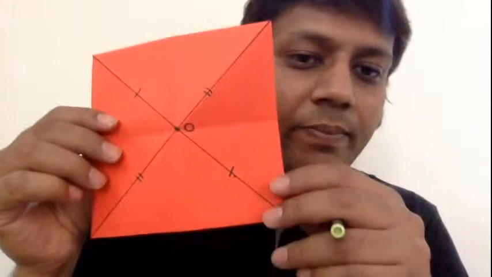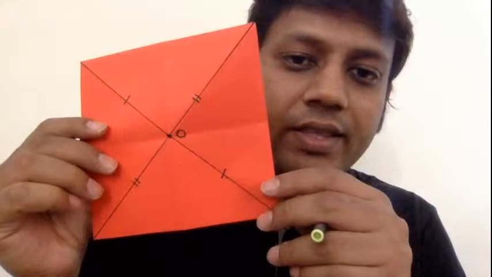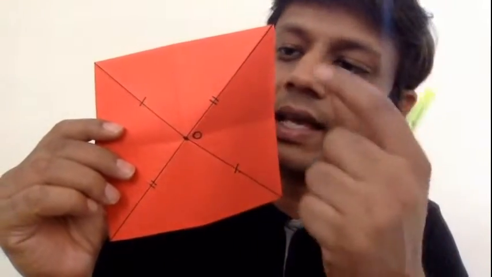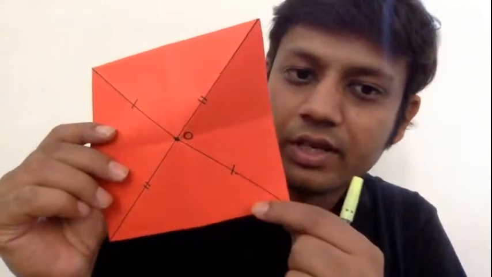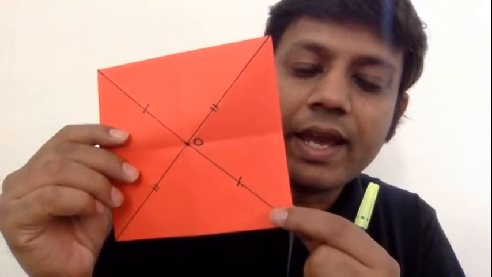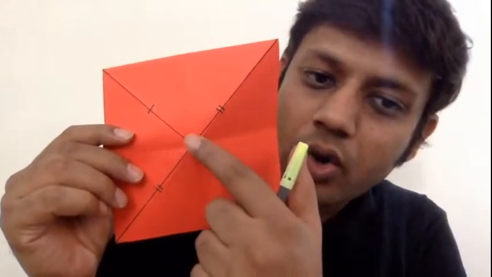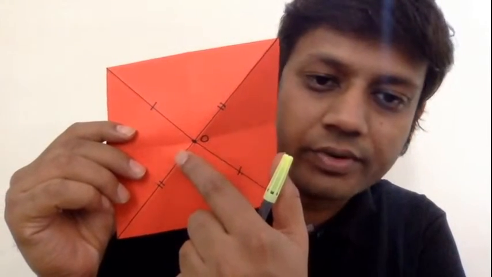Okay, so here we are. You can see me on camera, and here I have this red paper, right? In this red paper, I have marked these diagonals, which you can see: a diagonal here and a diagonal here, right? And they intersect at a point called O, as I've shown you before.